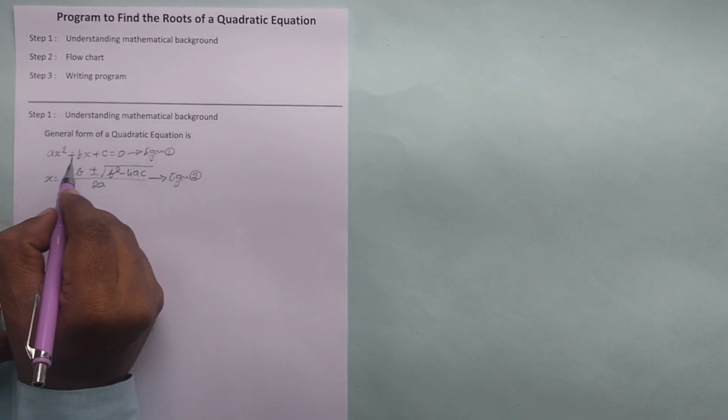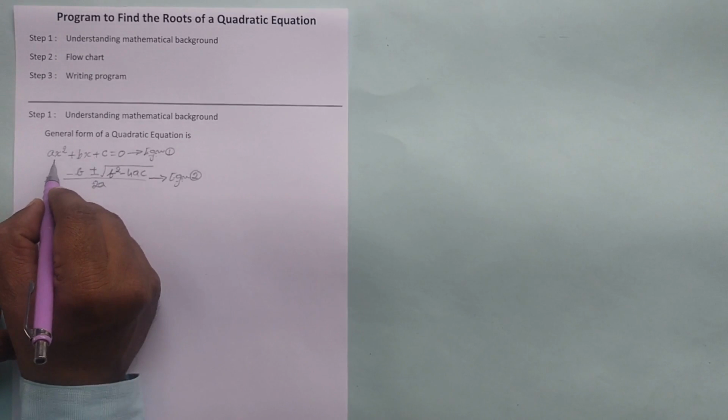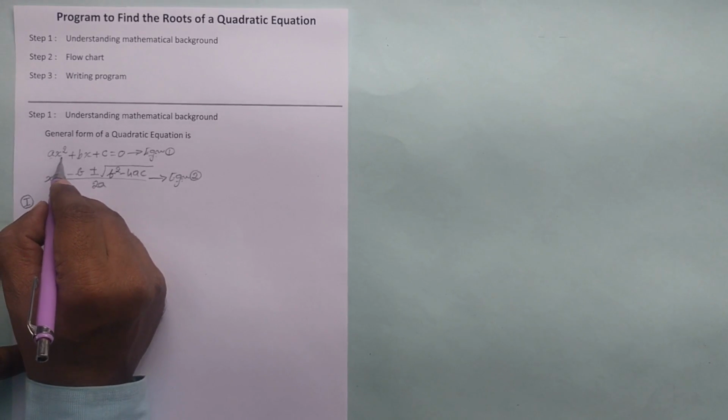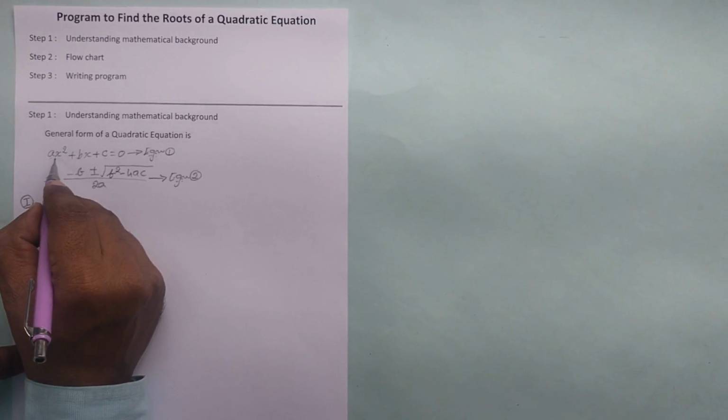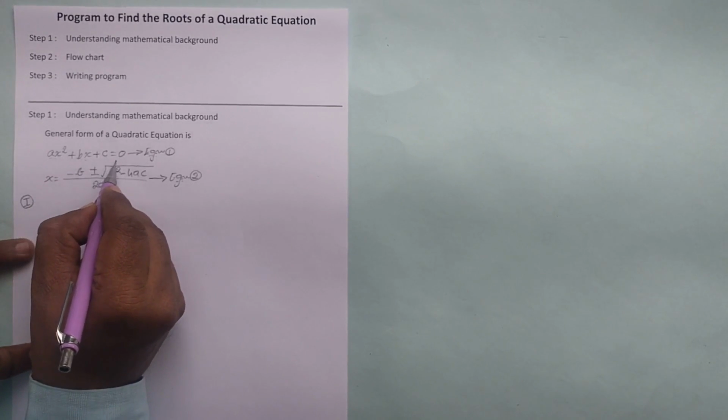The user can enter any values for a, b and c. In this case, if the user enters the value of a as 0, then this term is going to become 0. If the entered value of a is equal to 0, this term is going to become 0. The remaining thing is bx plus c is equal to 0. This is nothing but a linear equation.